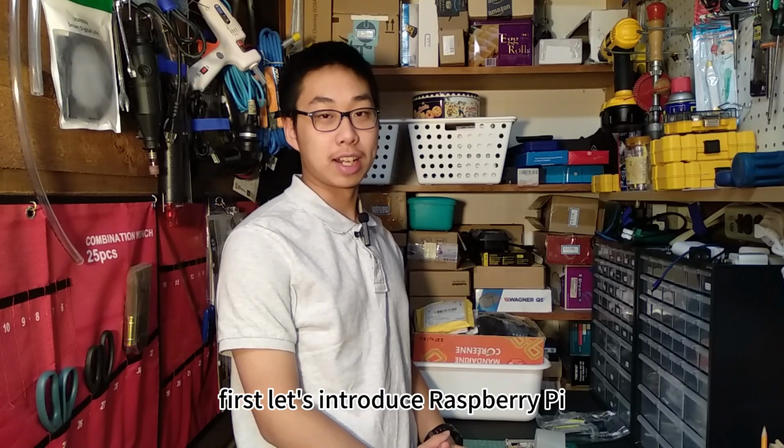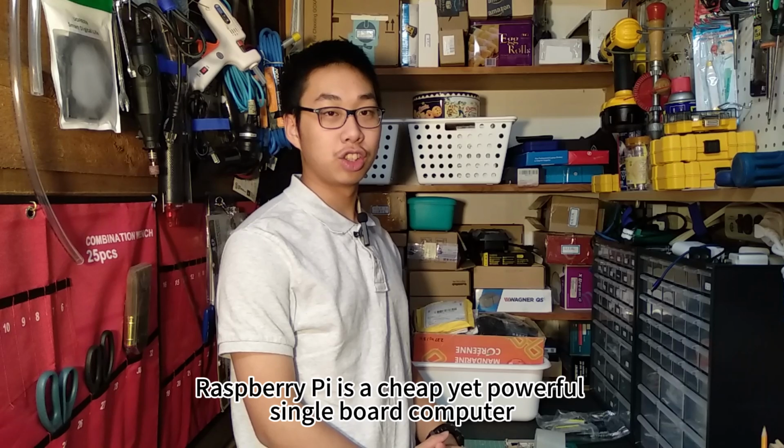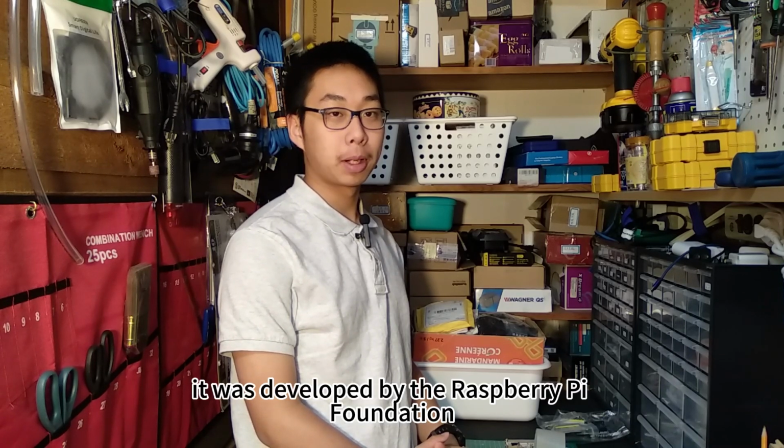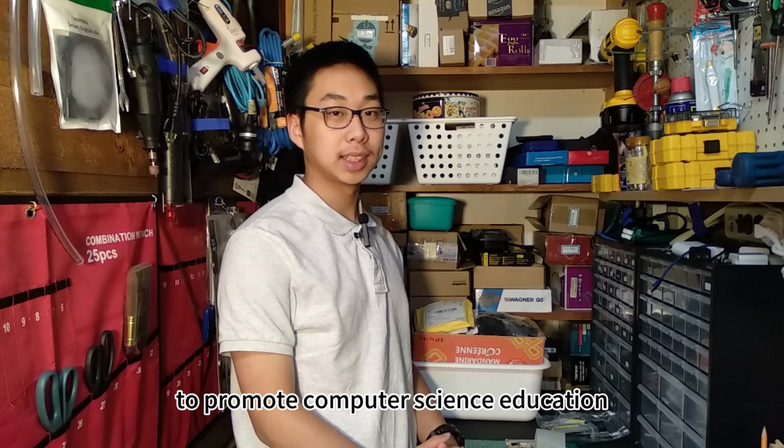First, let's introduce Raspberry Pi. Raspberry Pi is a cheap yet powerful single-board computer. It was developed by the Raspberry Pi Foundation to promote computer science education.